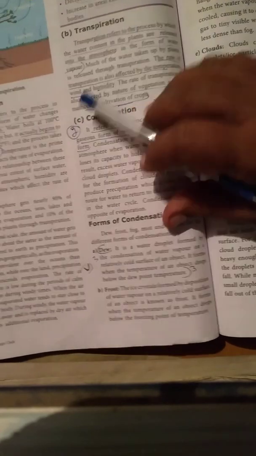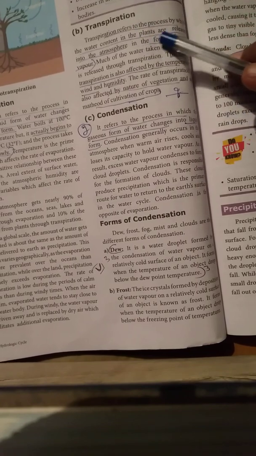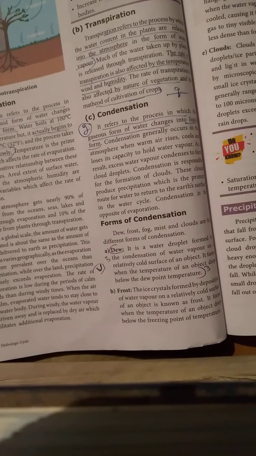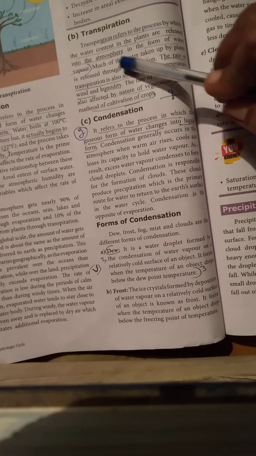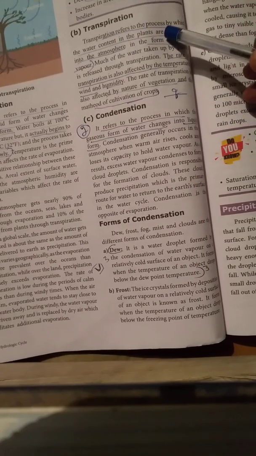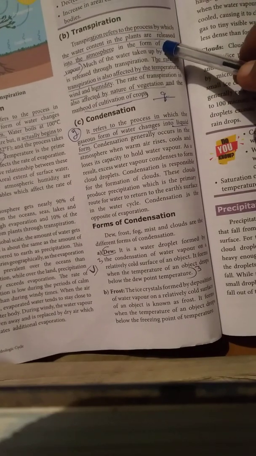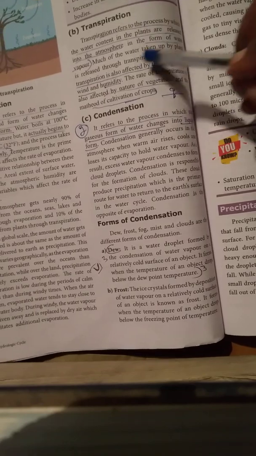Then next, transpiration. Transpiration refers to the process by which the water content in the plants is released, set free, into the atmosphere in the form of water vapor.